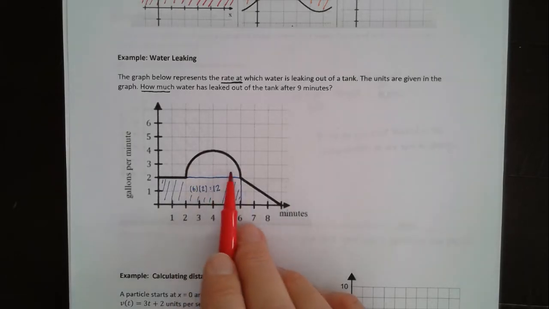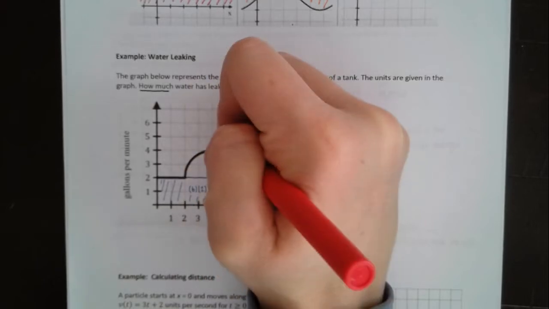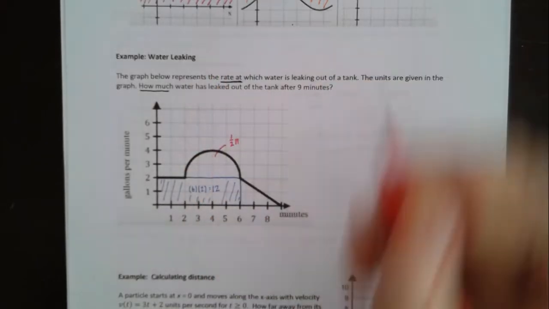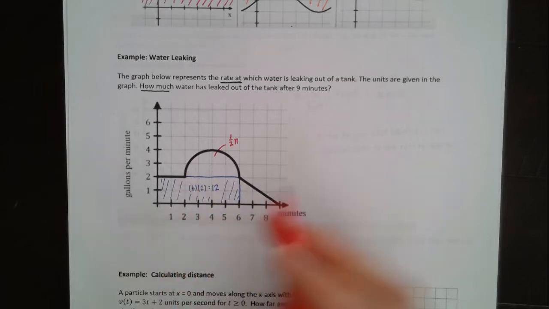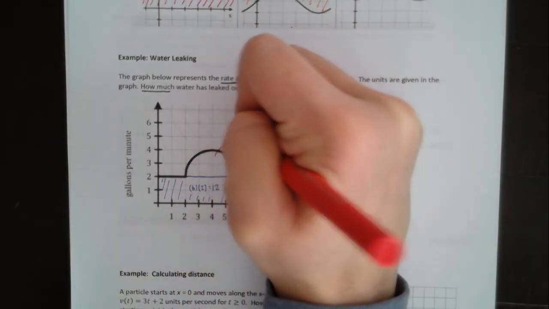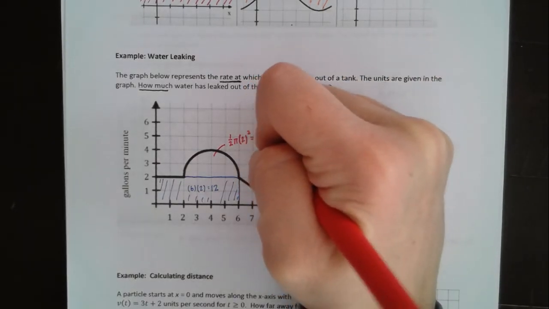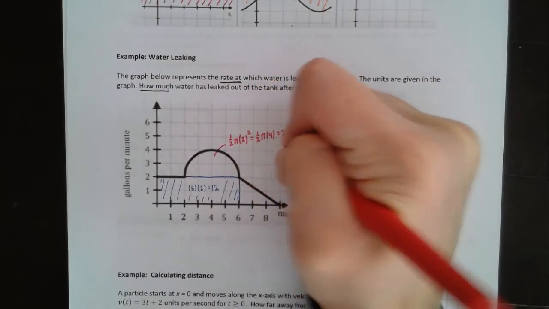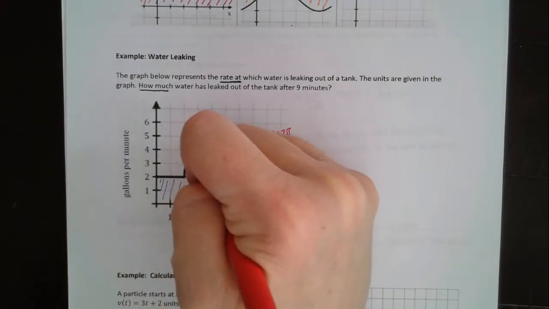And then it looks like I've got a semicircle up here on the top. So for a semicircle, my area would be 1/2 pi times the radius squared. Looks like our radius here would be 2 units. So 1/2 pi times 4. The area in this region up here, the semicircle, would be 2 pi units.